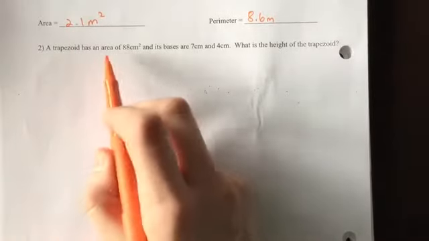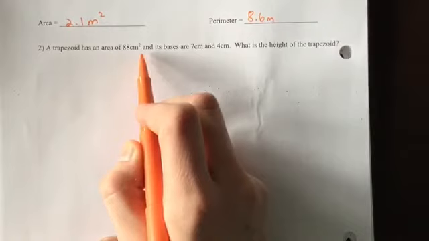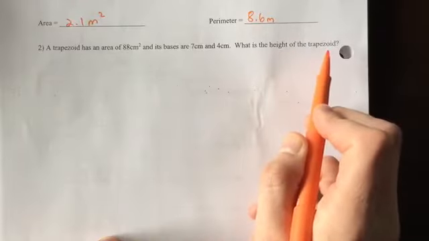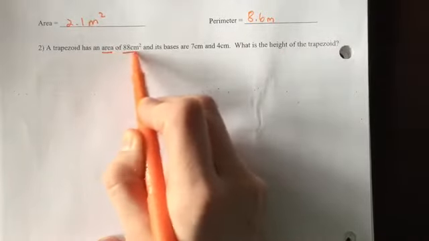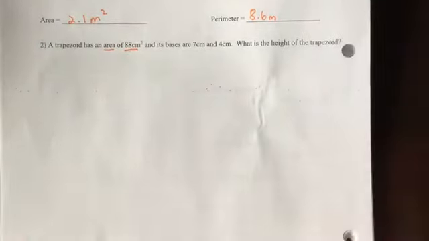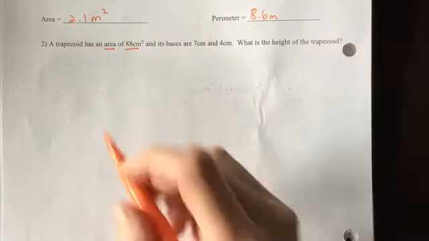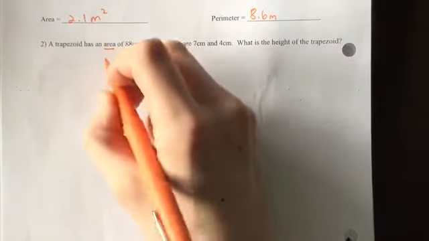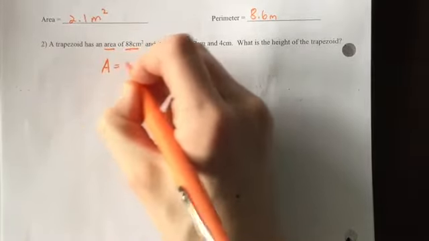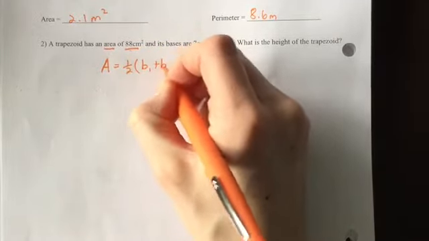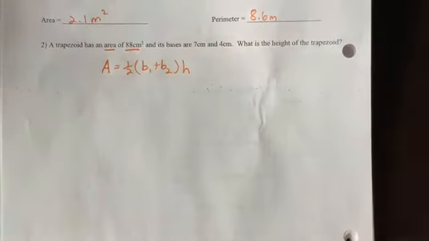A trapezoid has an area of 88 centimeters and its bases are 7 centimeters and 4 centimeters. What is the height of the trapezoid? So notice we're given the area here. So this is almost like how in our do now we had to start with circumference and then calculate the area, kind of solve for an unknown there. So we're told the area of the trapezoid. I'm going to write down the formula. 1/2 times base 1 plus base 2 times our height.